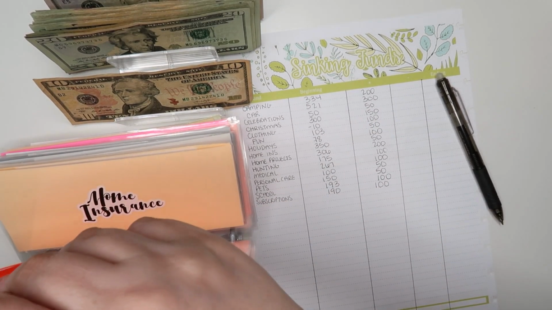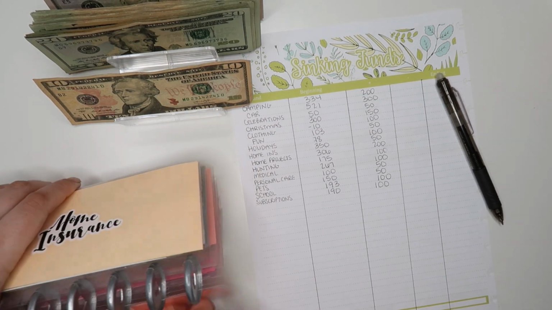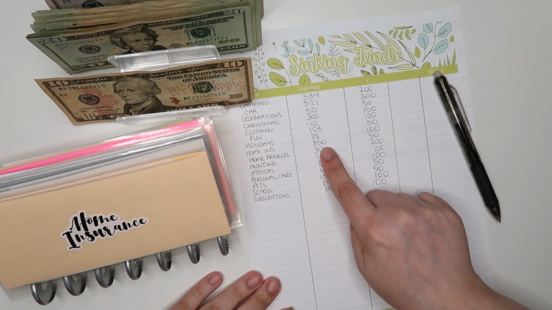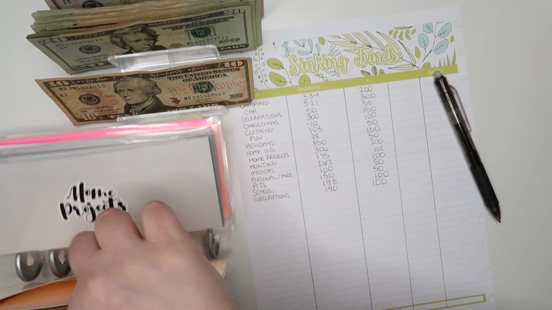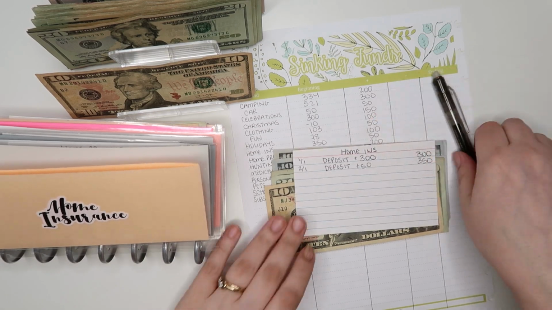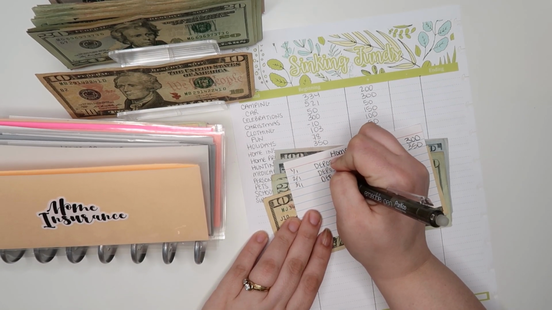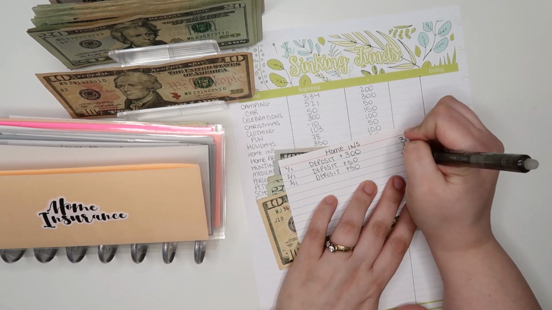Good to go there. All right, for home insurance, we're starting with a balance of $350, and we're adding 50 more today. Sorry if I'm shaking the camera.